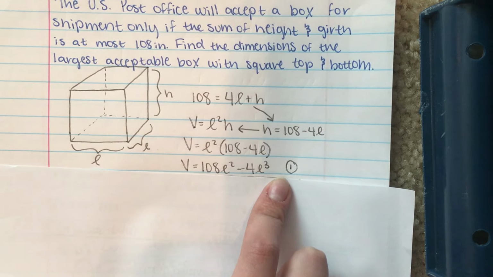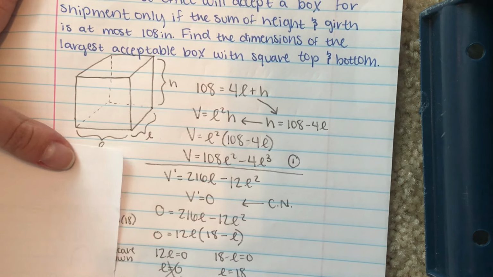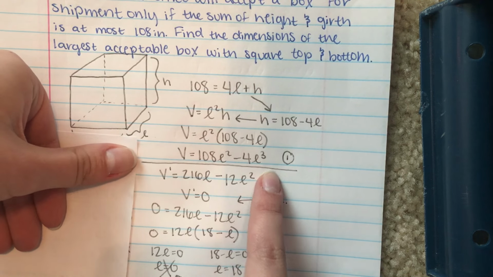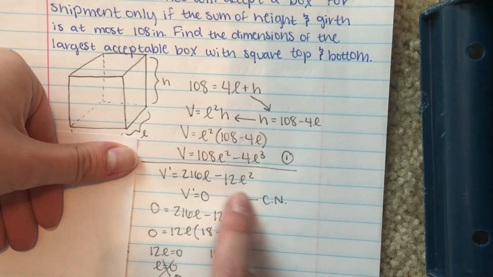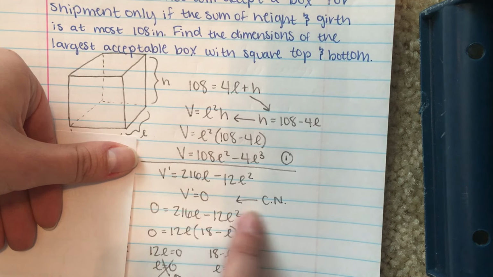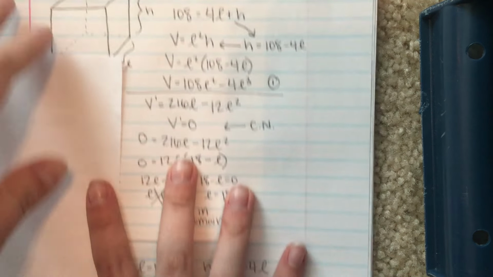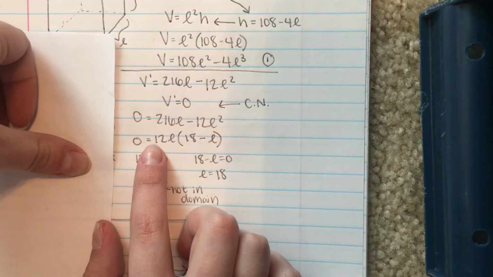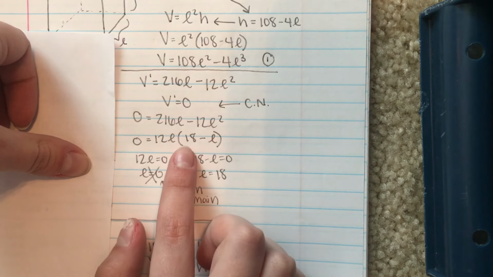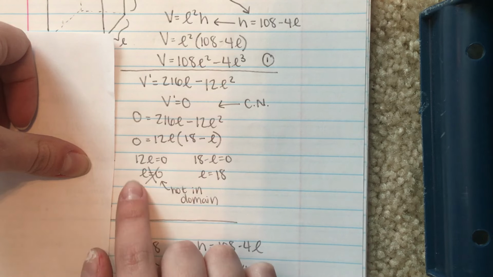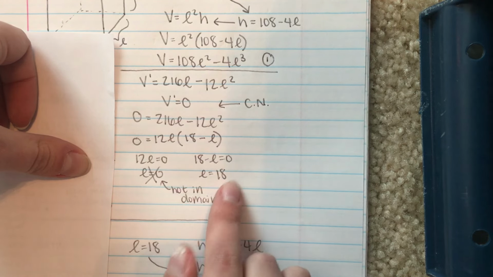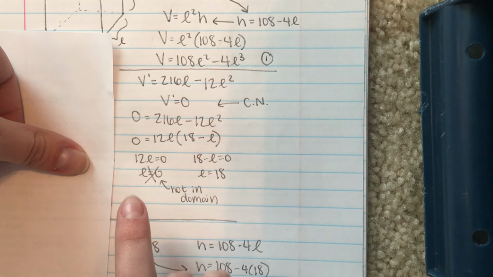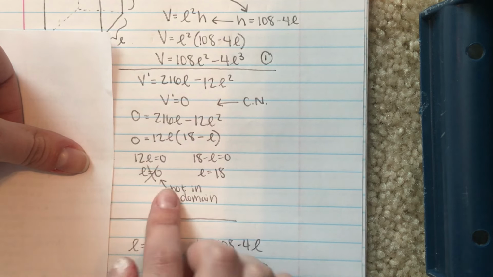Next, I took the derivative of our volume equation so that we can find critical numbers. So once you take the derivative, then you set the derivative equal to 0, so you can find the local max and min. And once you set that to 0, then I factored it out with 12L and then set both those equal to 0. I get L equals 0 and L equals 18, but L equals 0 is not in our domain because if L was 0, then we would have no box. So that one gets crossed out.